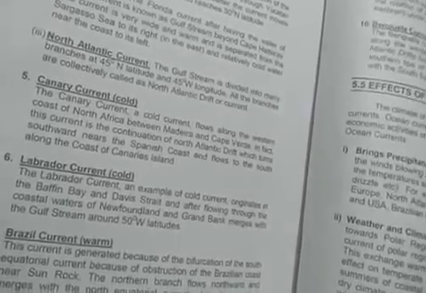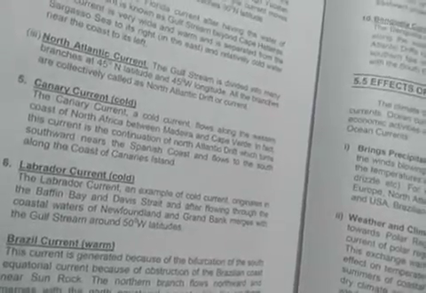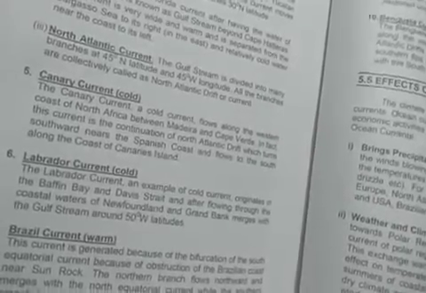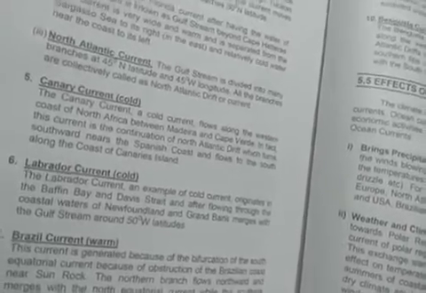7. Brazil Current. This current is generated because of the bifurcation of the South Equatorial Current due to obstruction of the Brazilian coast near Sao Roque. The northern branch flows northward and merges with the North Equatorial Current, while the southern branch, known as the Brazil Current, flows southward along the east coast of South America up to 40 degrees south latitude.